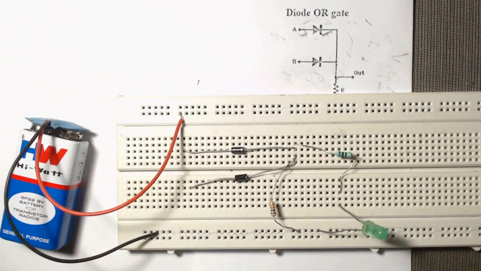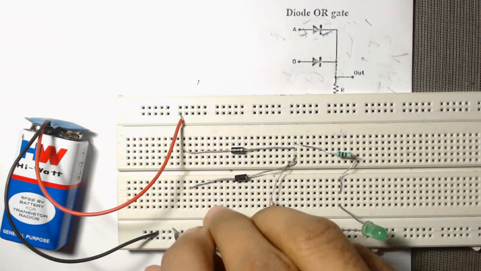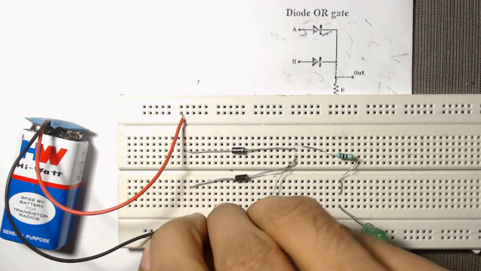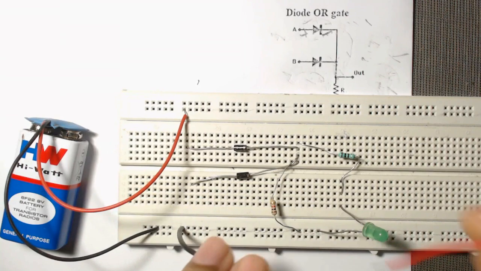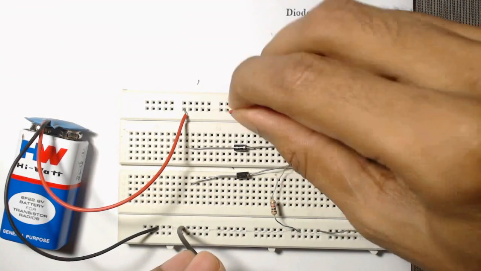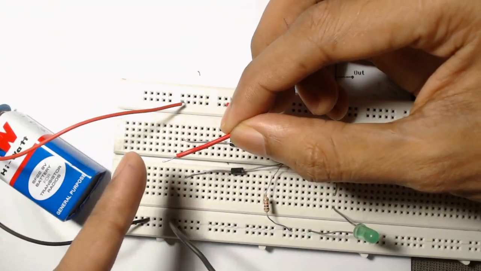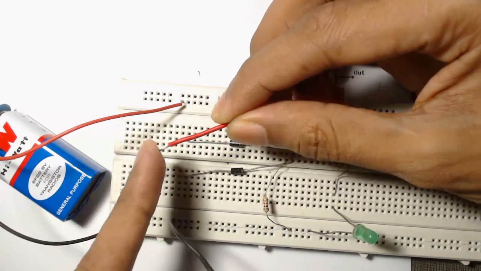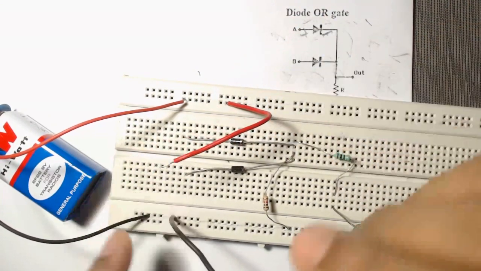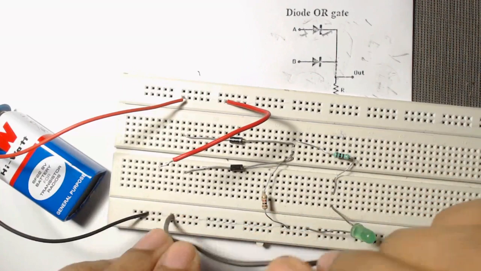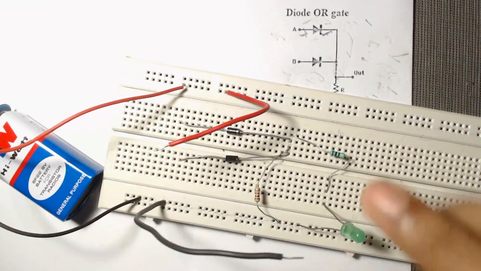Okay, now we have to use two wires, one from this ground row, we are using this black wire, and one from this VCC row. So this wire will carry signal 1 because it is connected to VCC, and this wire will carry signal 0 because it is connected to ground.